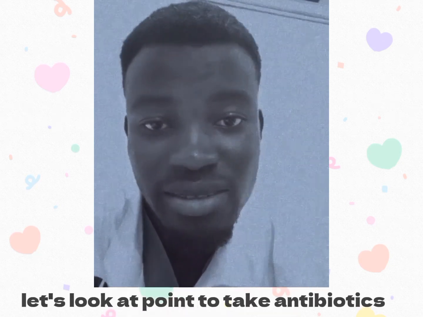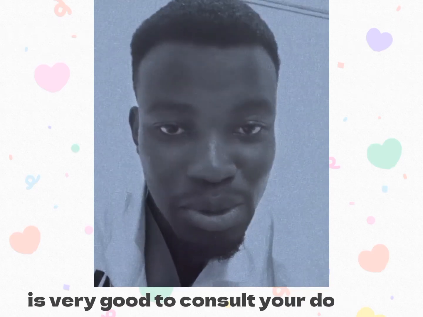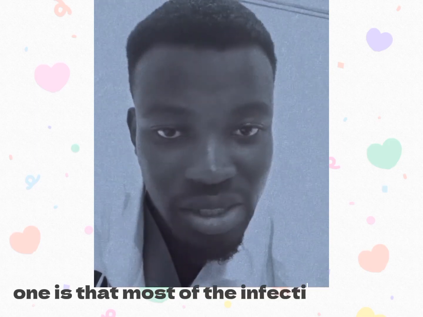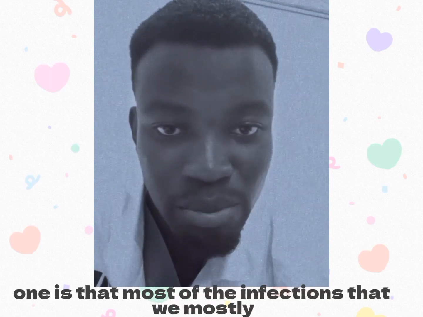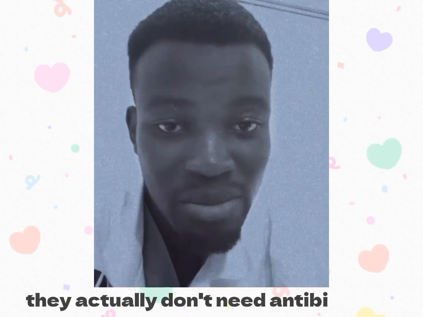So let's look at when to take antibiotics. As I earlier stated, before you take any antibiotics, it's very good to consult your doctor. Most of the infections that we are in a hurry to purchase antibiotics for are self-limiting. They actually don't need antibiotics.